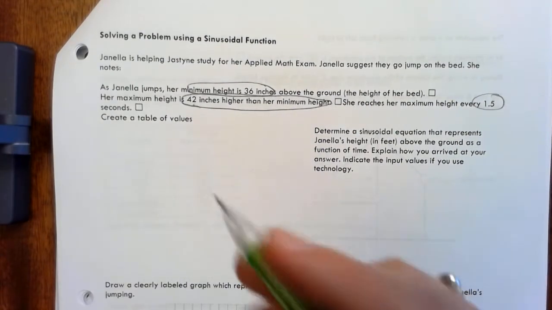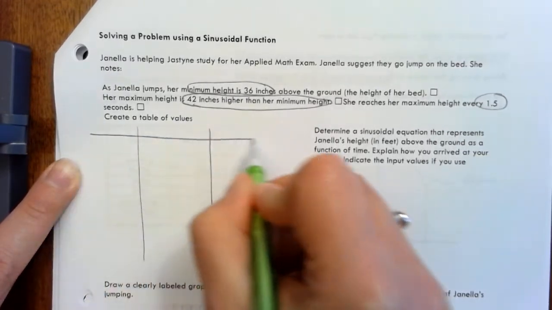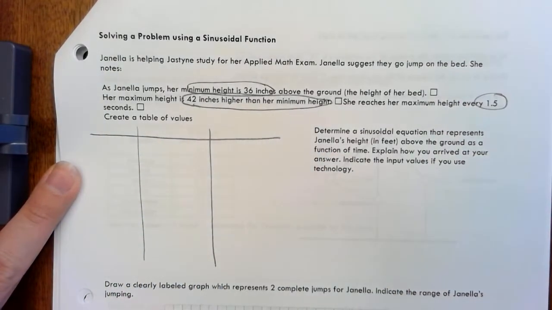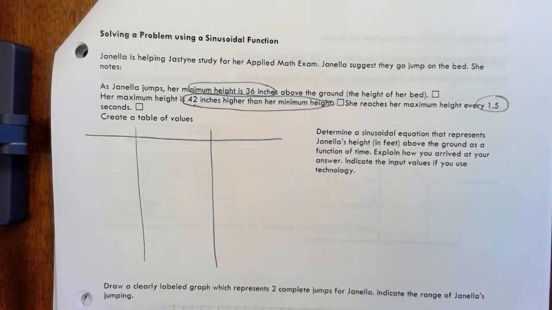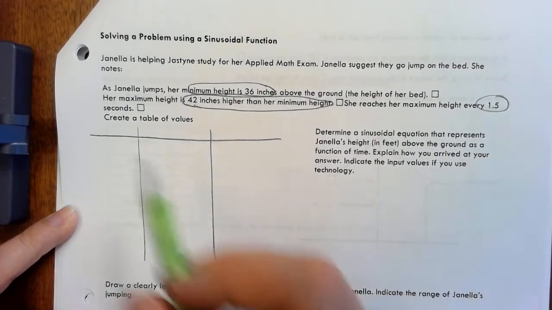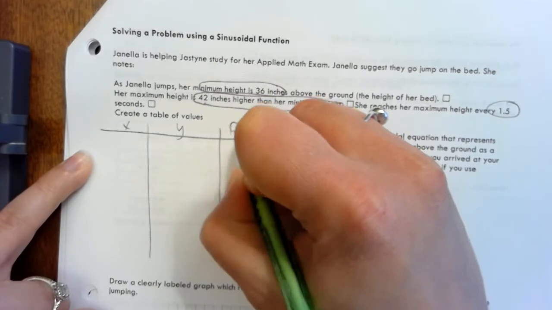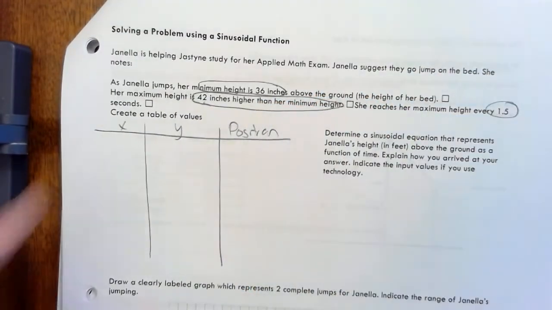Create a table of values. All right. This is the type of question that I'm expecting you to get on your exam. I would say this happens every exam or every other exam probably. I usually like to make a three column table because I find that helps me. X, Y, and then we do positional. I'll show you what I mean in a second.